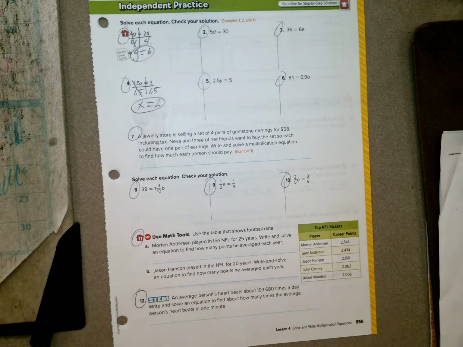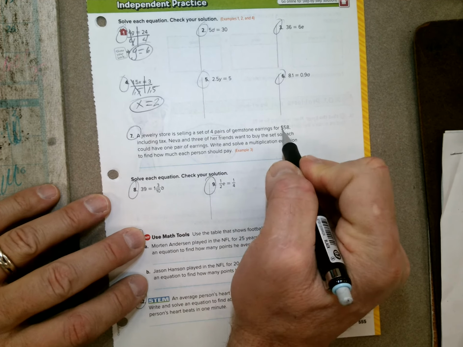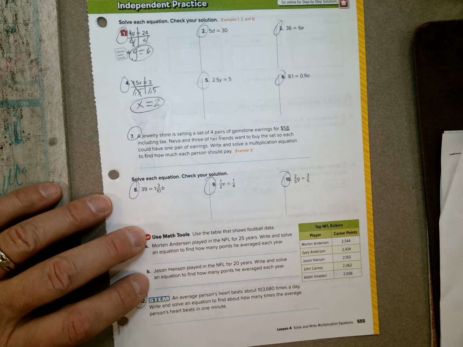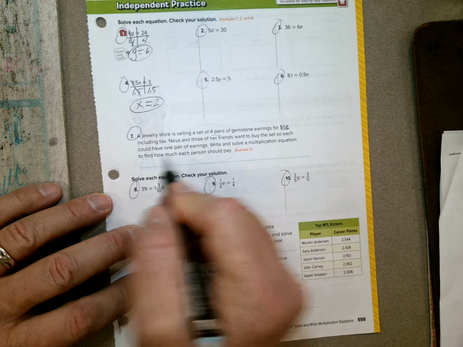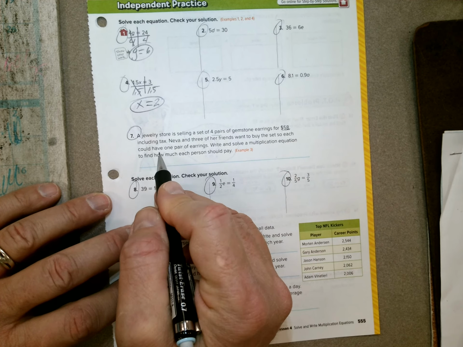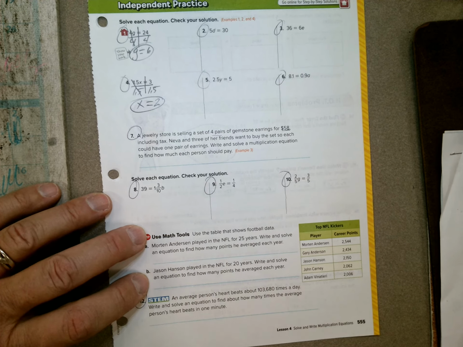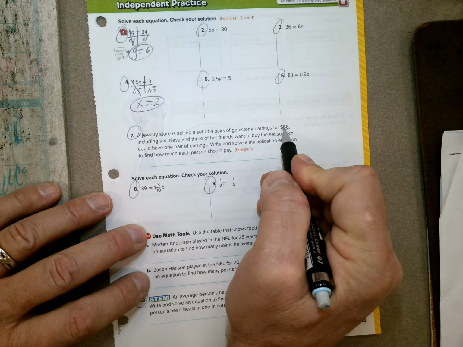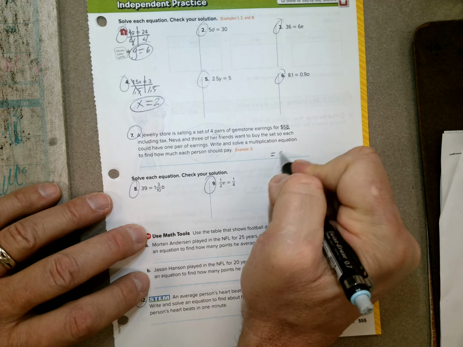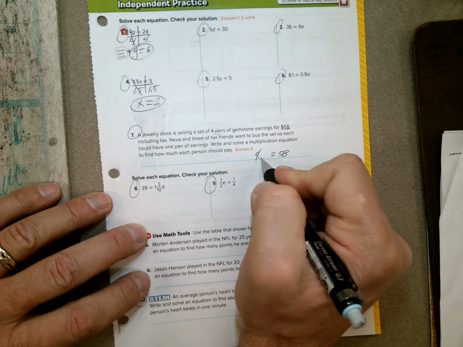Number 7. A jewelry store is selling 4 pairs of gemstone earrings for $58, including tax. Neva and 3 of her friends want to buy the set, so each could have 1 pair of earrings. Write and solve a multiplication equation to find out how much each person should pay. So 4 pairs is $58.